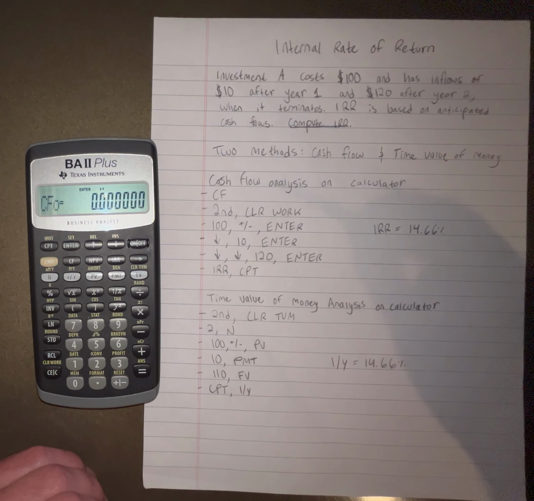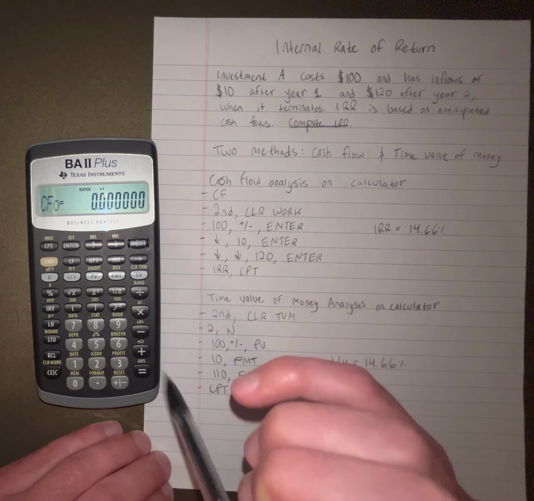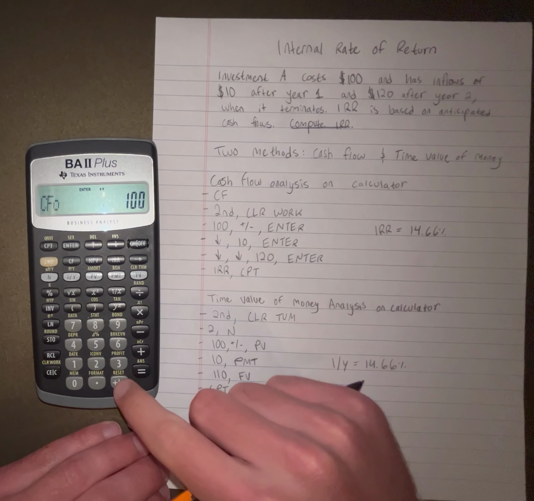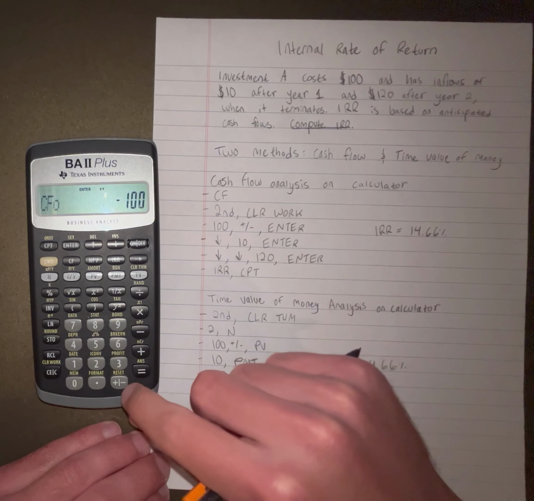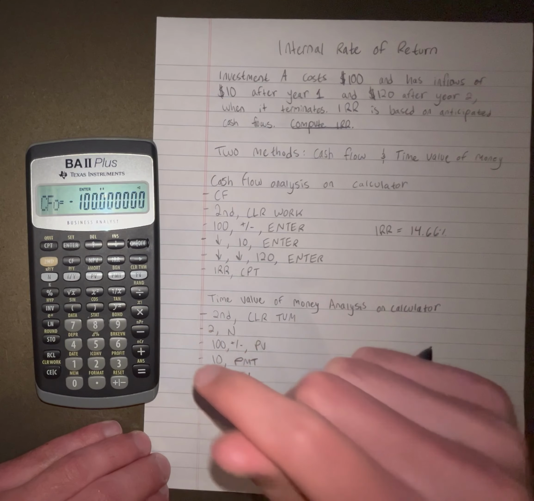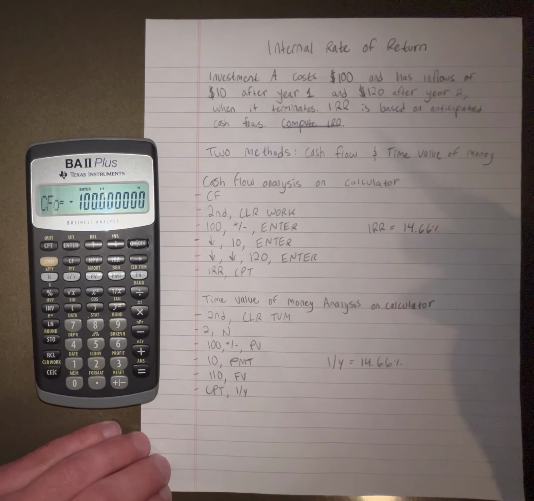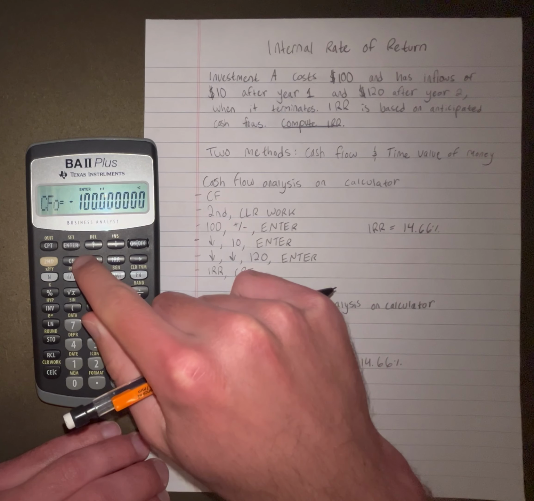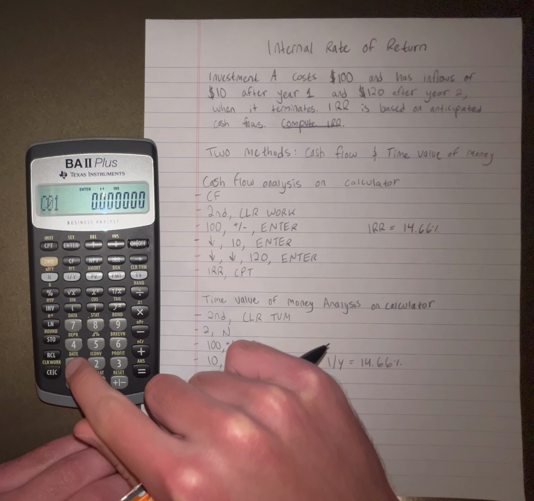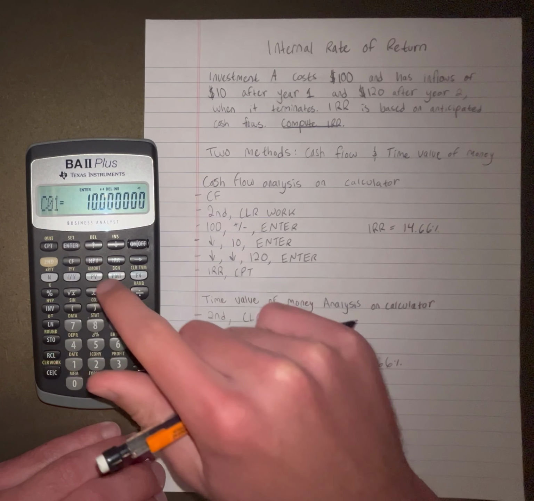Now we need to start entering our cash flows. The first one will be a cash outflow. So we're going to enter $100, which is the cost of investment A, but we need to make sure it's negative. So press the negative sign at the bottom and then press enter. Now we need to enter our second cash flow, which is $10, which you can assume is a dividend for year 1. So we press the down arrow and enter the first dividend of $10, that's for 1 year. Press enter.